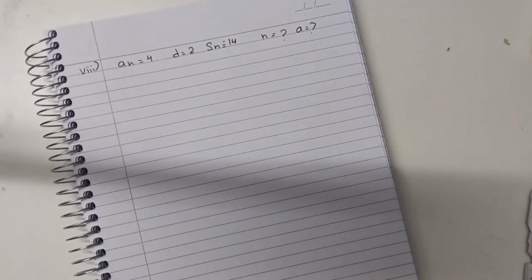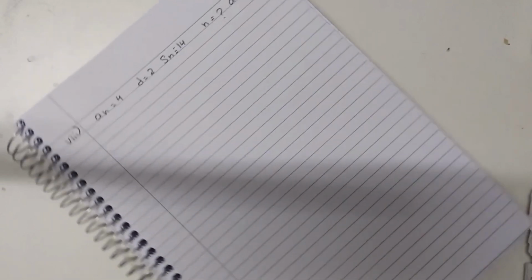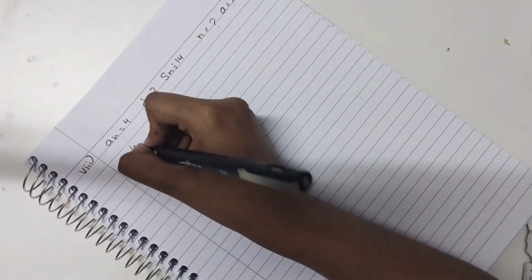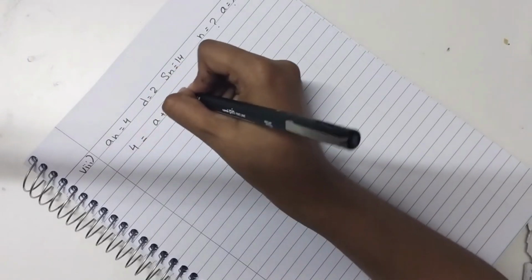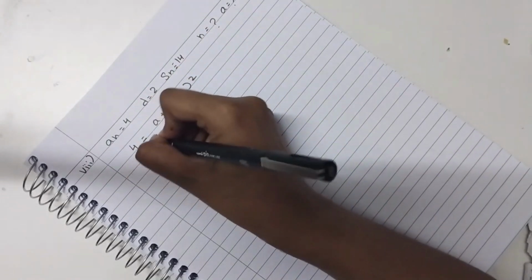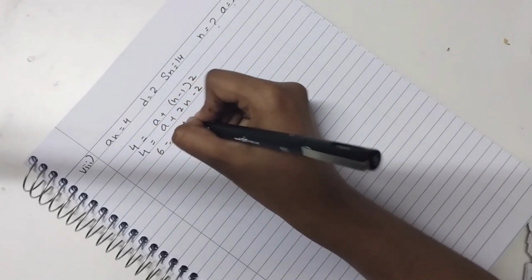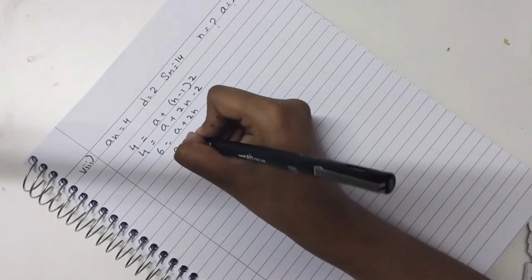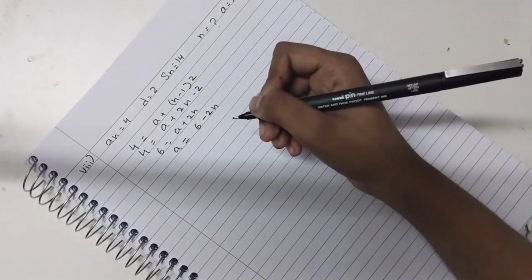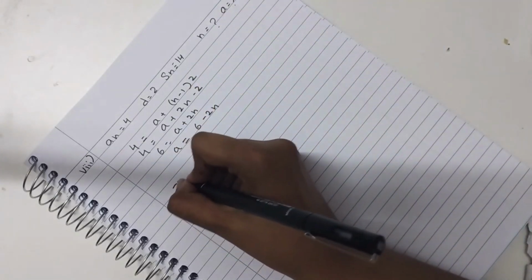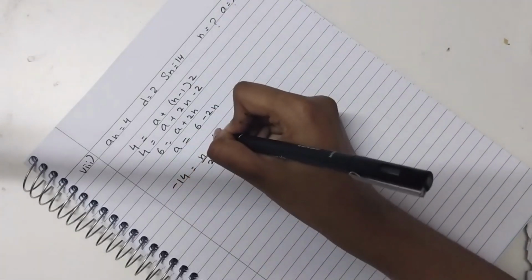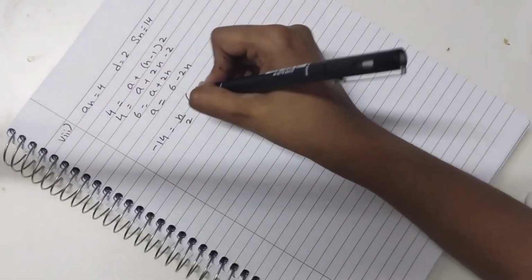In the 8th question, they've given that the value of an is equal to 4, the value of d is equal to 2, and the value of Sn is equal to negative 14. We need to find the values of n and a. So we know that an, which is equal to 4, can be written as a plus n minus 1 times 2. So 4 is equal to a plus 2n minus 2. So 6 is equal to a plus 2n. And the value of a can be written in terms of 6 minus 2n. And similarly, Sn, which is equal to negative 14, can be written as n by 2 times a plus 4.